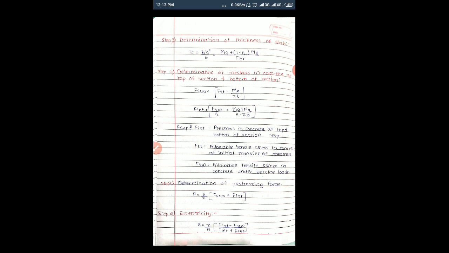We have to calculate the reinforcement of a two-way slab, which is very much similar, or in parallel, to the one-way slab. There are minute changes in the design of a two-way slab. So we'll study that part also in the next session and we'll conclude our unit.